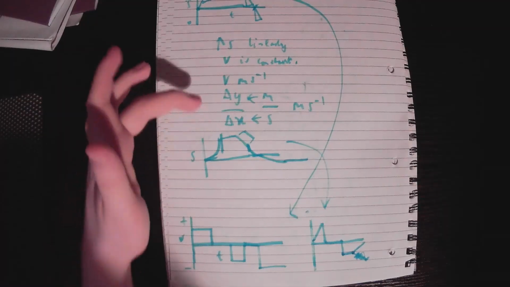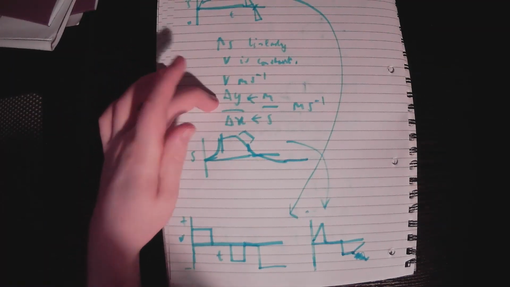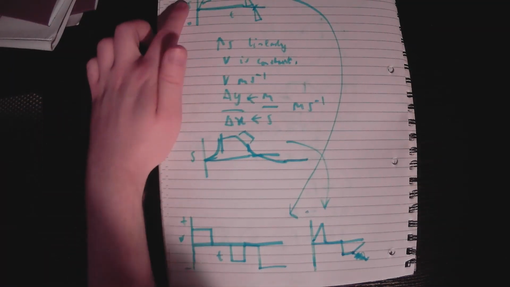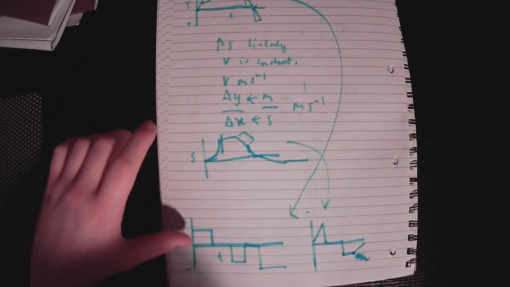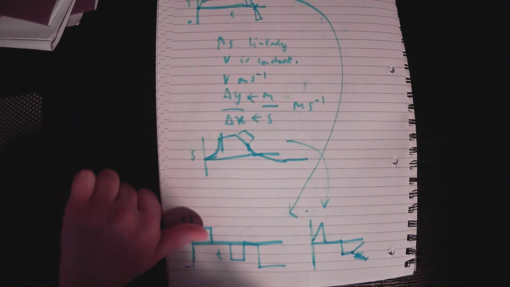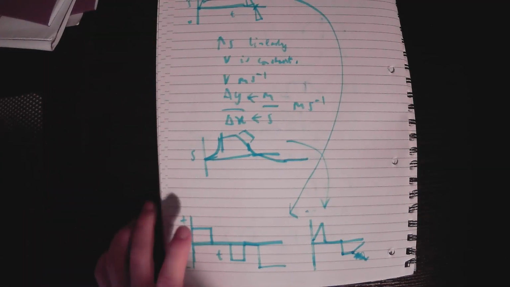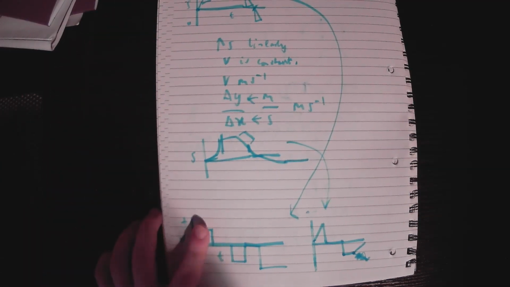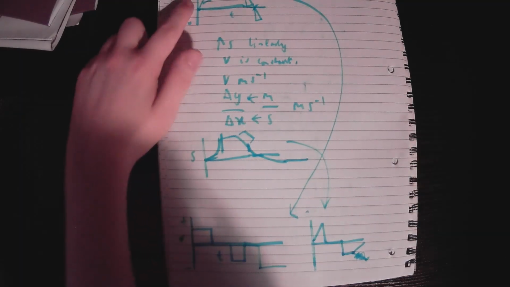We have already discussed that the gradient of the top graph mapped is the bottom graph. But how do we go back? If we take the area underneath these points, then we can actually get back to this one.